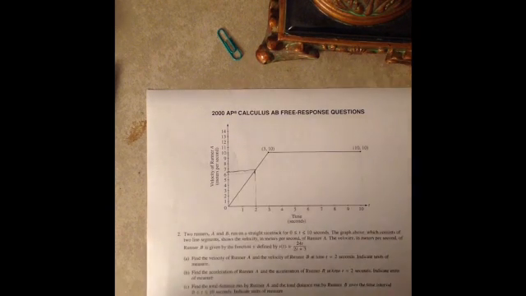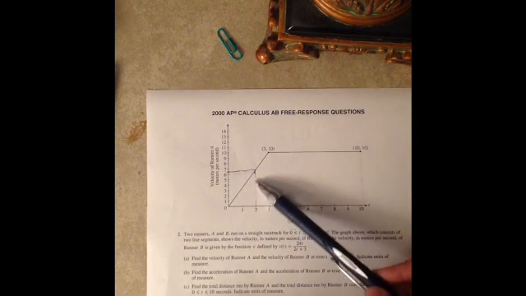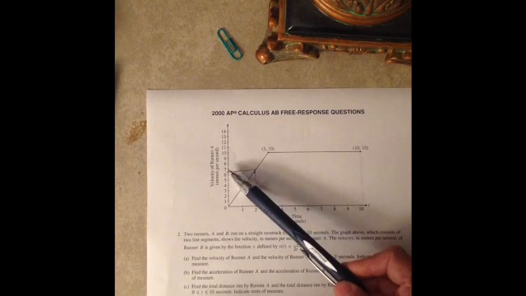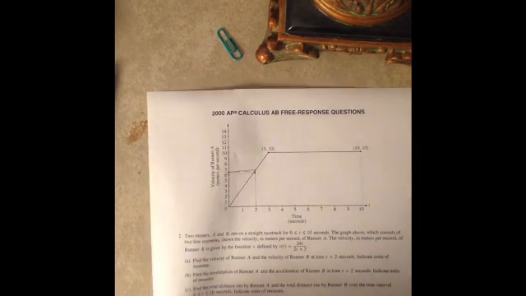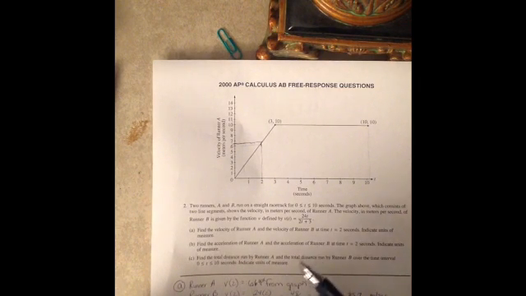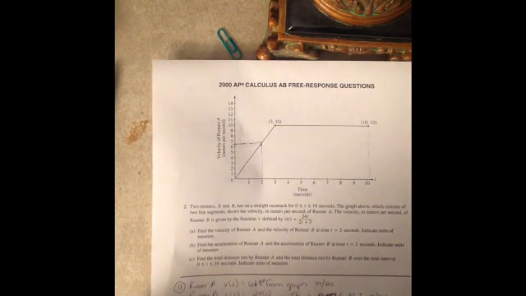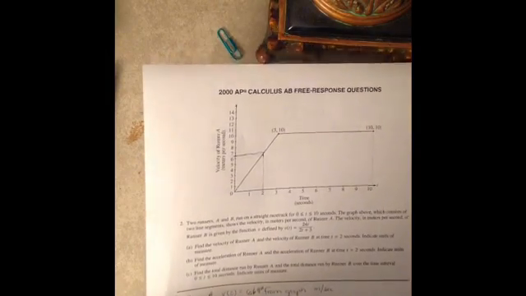Part A says find the velocity of runner A and the velocity of runner B at time equal 2. For velocity A, you're just going to look at the graph, and it's somewhere between 6 and 7. So I said approximately 6.6. You could have put 6.5 meters per second. For runner B, I'm just going to plug 2 in, work it out, and you're going to get 6.8 meters per second.